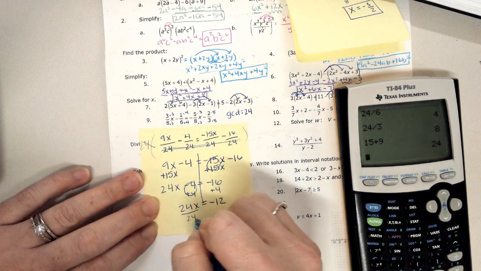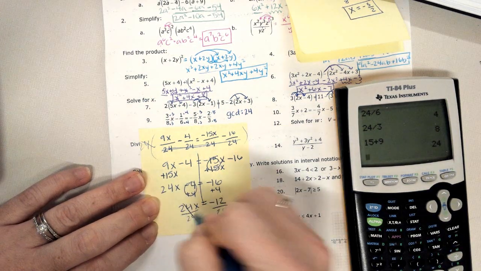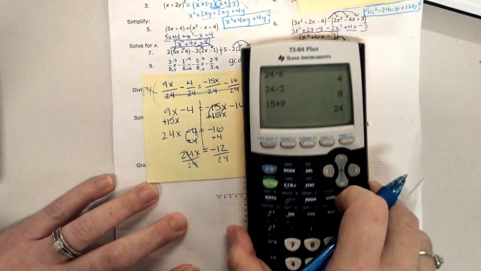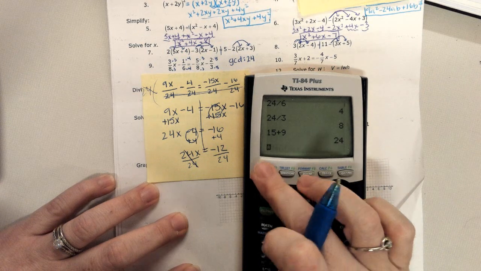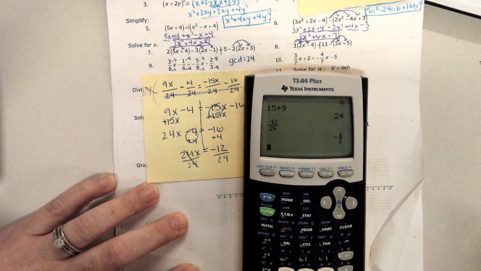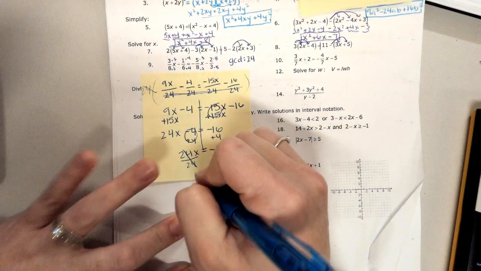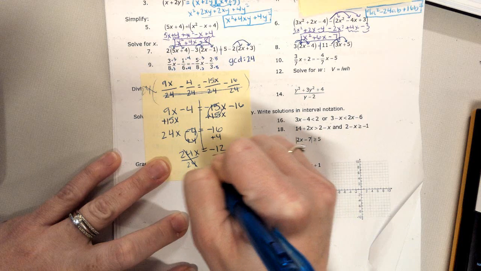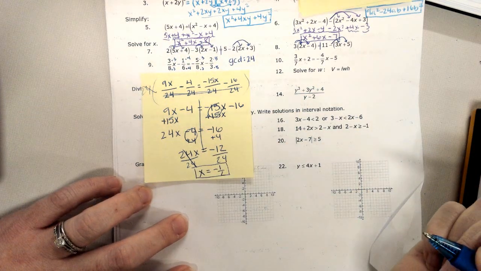Divide by 24, divide by 24. So I can do that in my calculator. Alpha y equals enter, negative 12 divided by 24. I get a half. So x equals negative a half. So this was number 9.